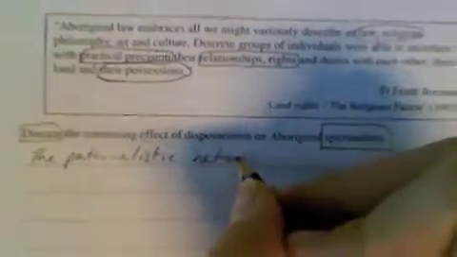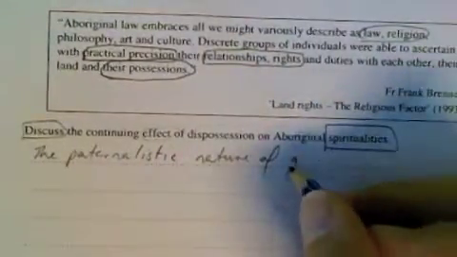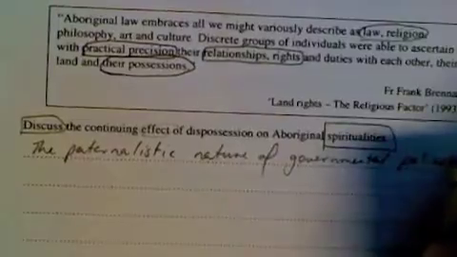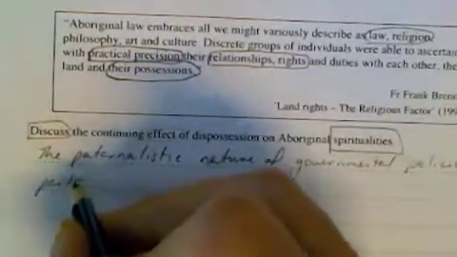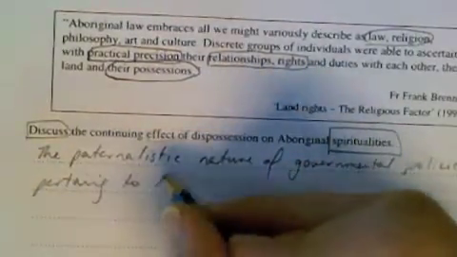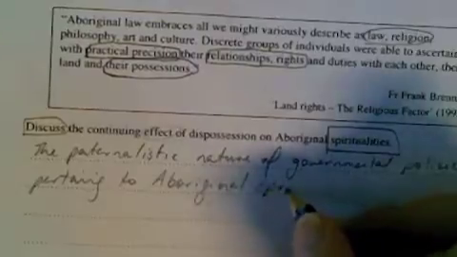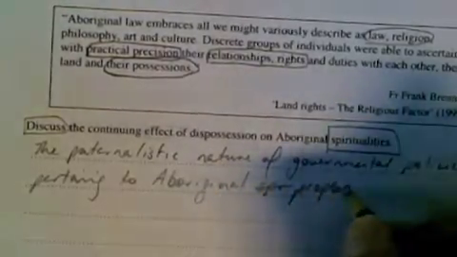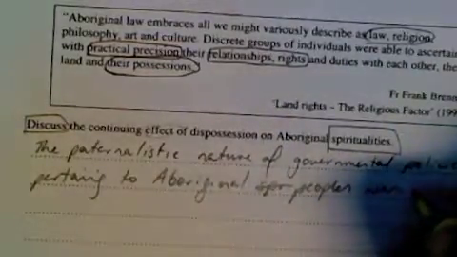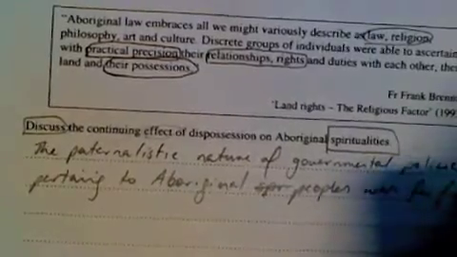So something like: the paternalistic nature of governmental policies pertaining to Aboriginal spirituality, Aboriginal peoples, was far from implemented with practical precision.